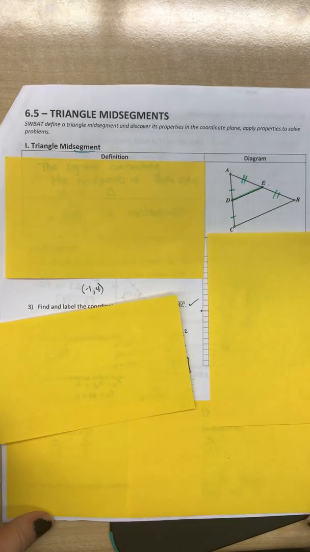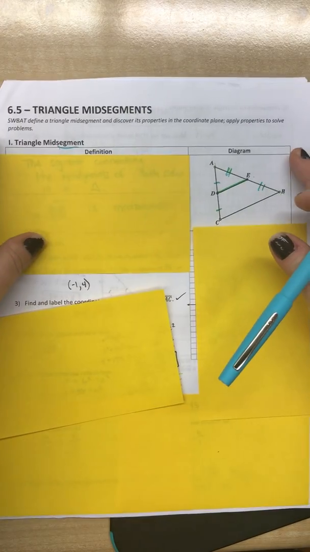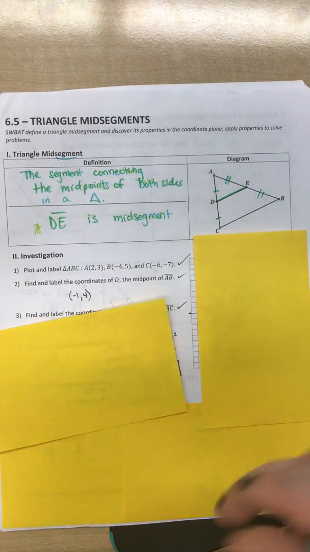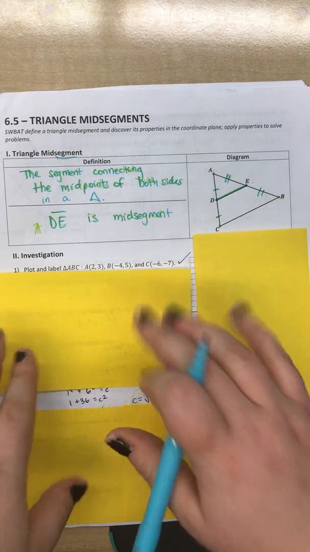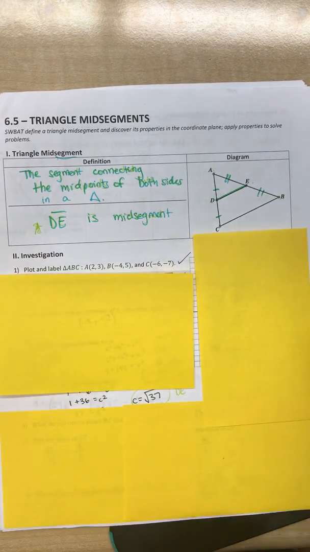Okay, today we're doing triangle midsegments. The first thing to do is learn the definition. So a triangle midsegment is the segment connecting the midpoints of both sides in a triangle.